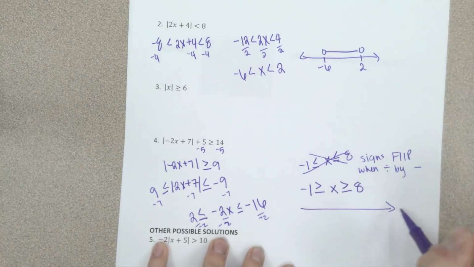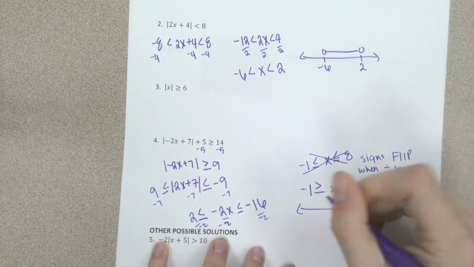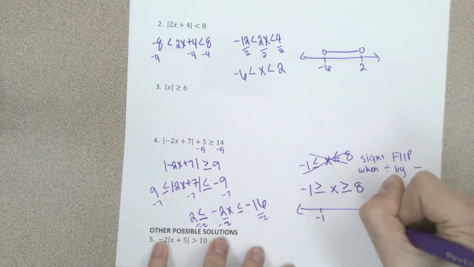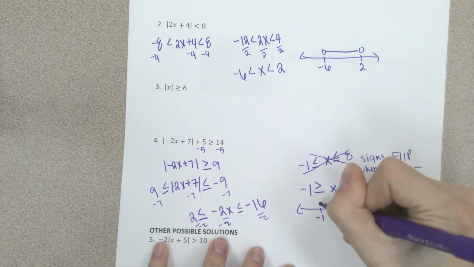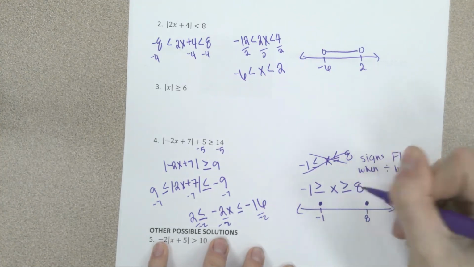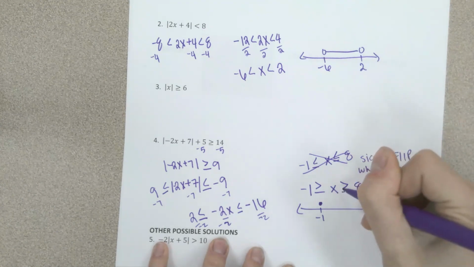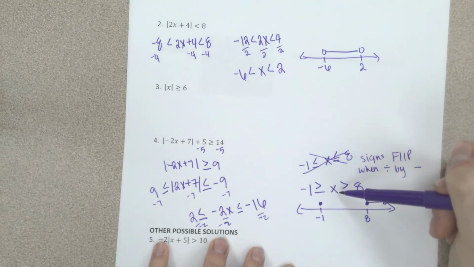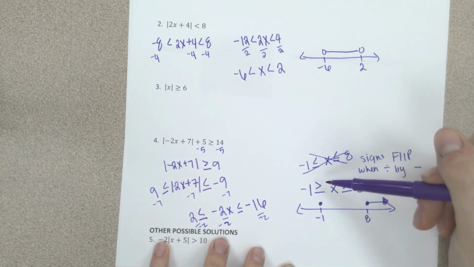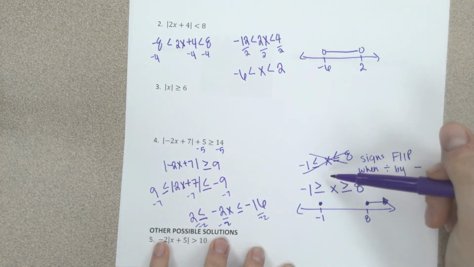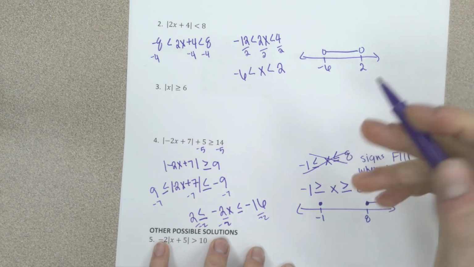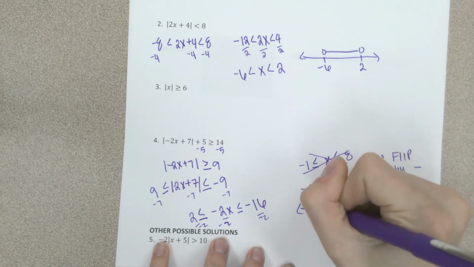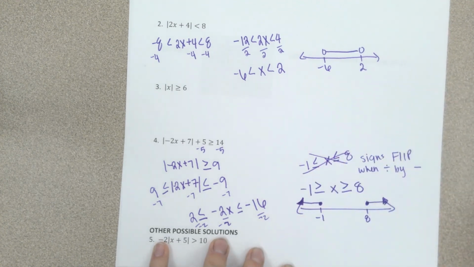Okay, to draw this, we will have negative 1 and 8 as closed circles because it's greater than or equal to. This direction, because x is greater than 8, and x is less than negative 1. Therefore, less than negative 1 is going in that direction.